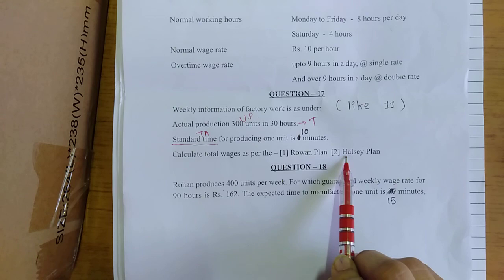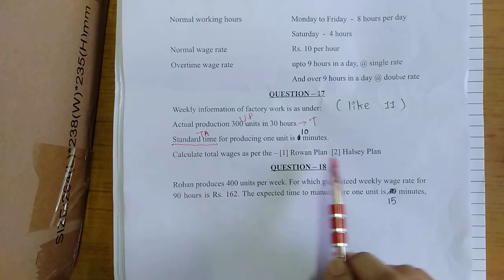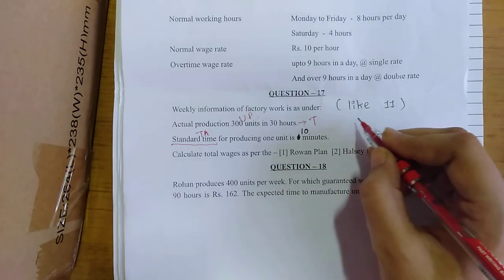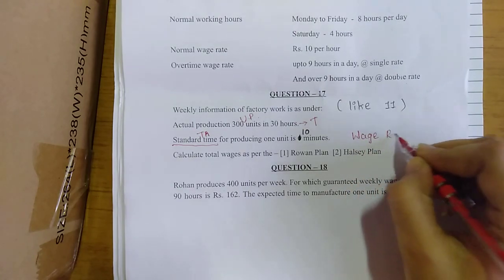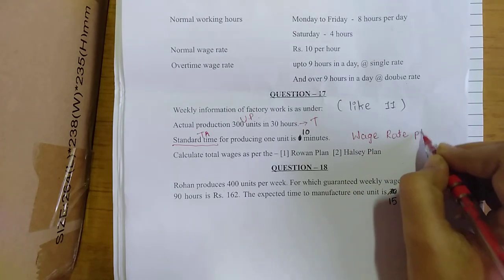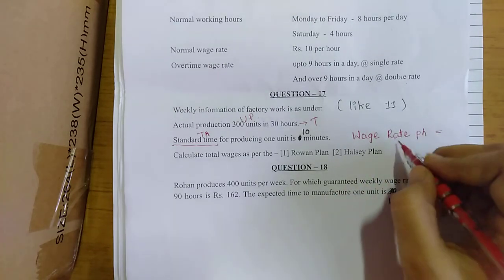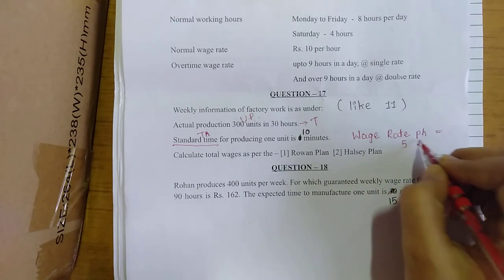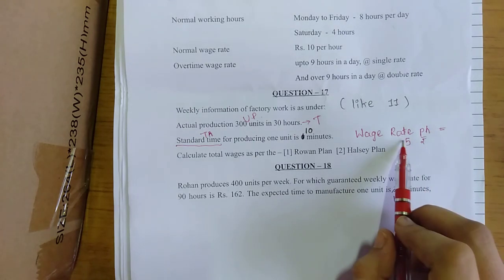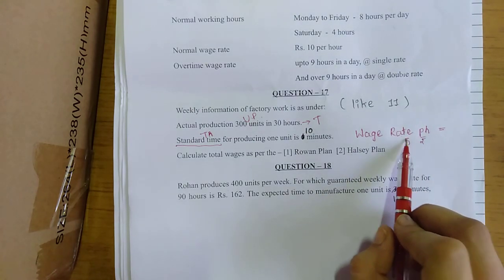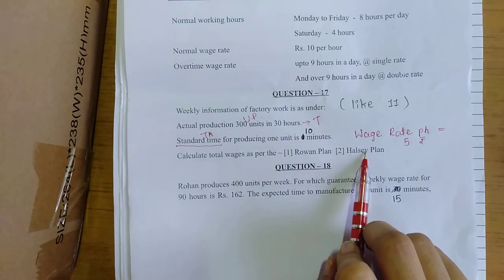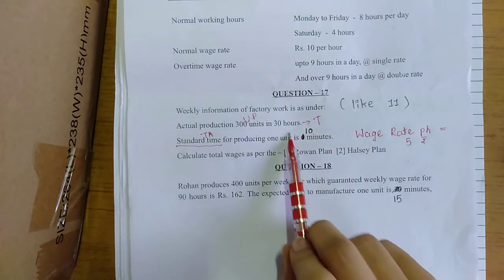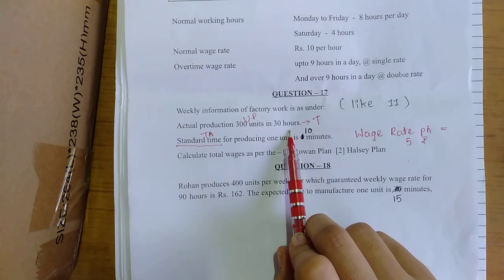Now students, here wage rate is not given. So write down the wage rate in additional information. Wage rate per hour equals 5 rupees. So note down this additional information. Then you will be able to calculate the total wages as per the Provident plan and Halsey plan. So this sum is again in your homework.